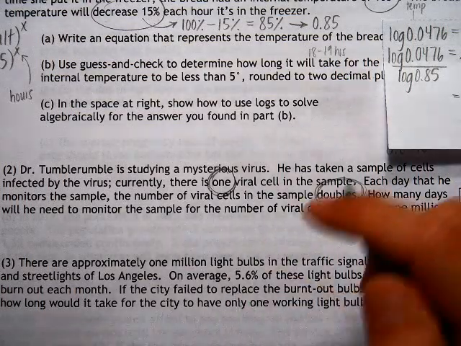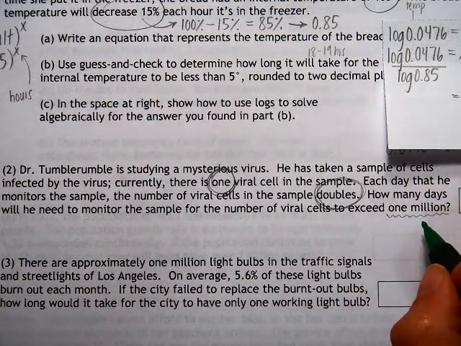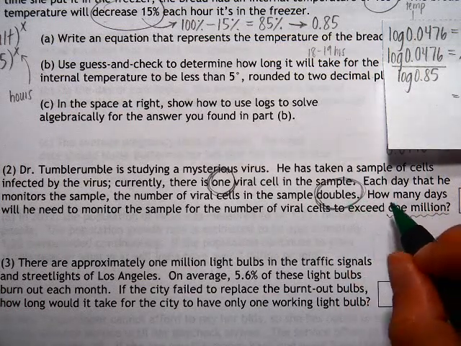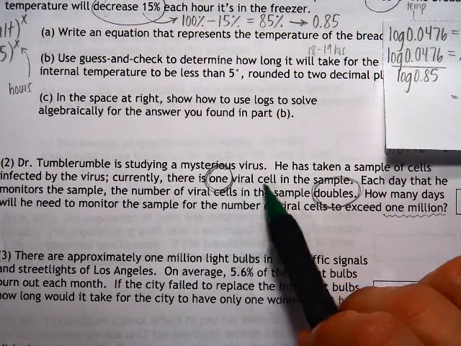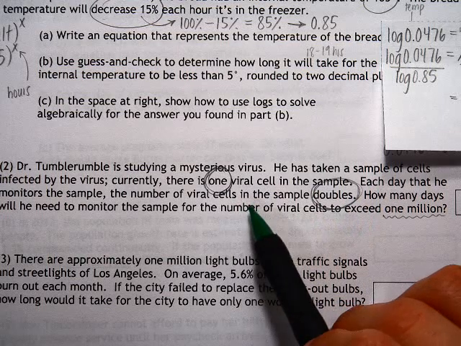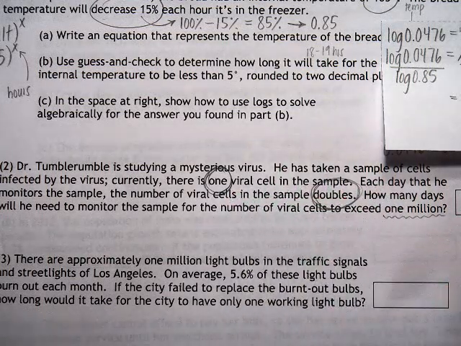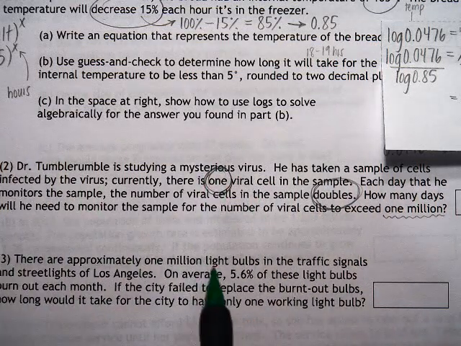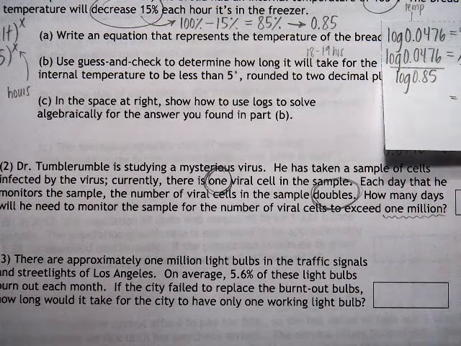The reason I didn't circle this is because that's part of the question. Anything that's part of the question is not really something that I feel confident building into my equation yet. The parts that come from definitive sentences, like 1 viral cell in the sample, period. Number of viral cells in the sample doubles, period. Those are bits of given information. We're sure about those. The question gave us those with certainty, so those are the numbers I want to consider for my equation. The 1 million is going to be part of eventually what I'm going to solve for, but I'll deal with that in a second.